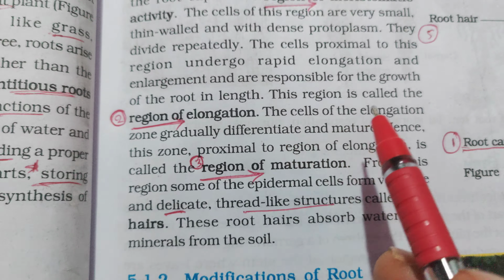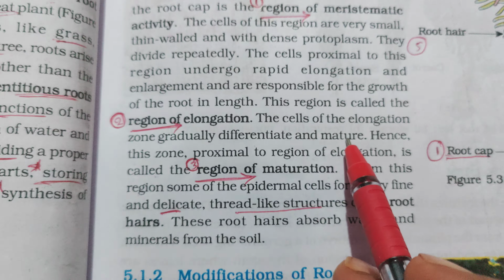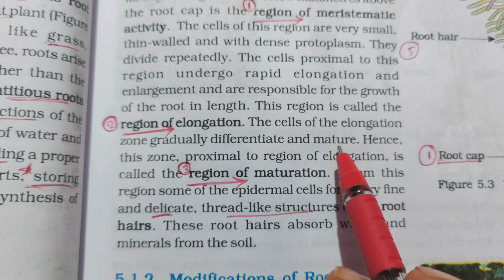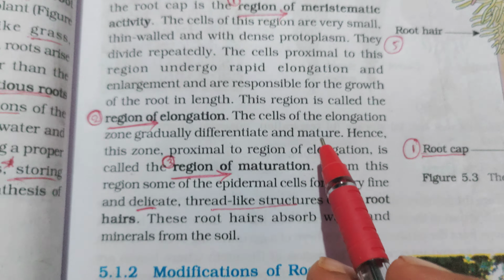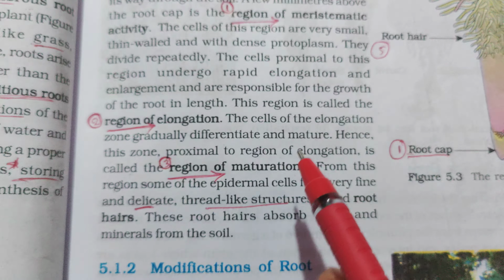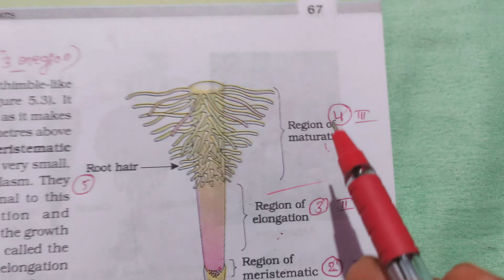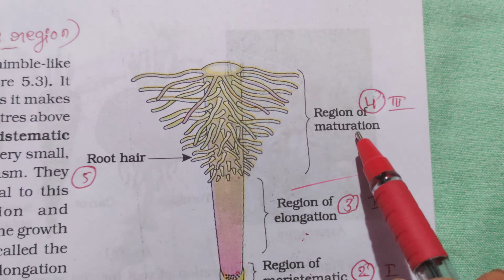The region of elongation mainly contains mature cells. They are fully mature cells. They are highly developed cells. Hence, they are not involved in any other activities except cell division. And the third region is the region of maturation.